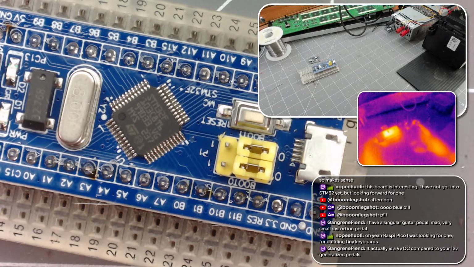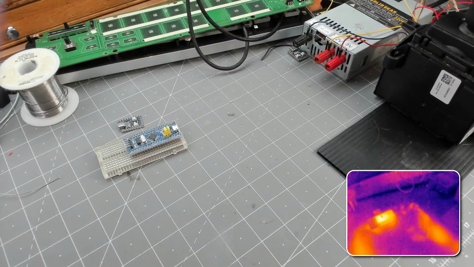Raspberry Pi Pico, too powerful for a majority of the kinds of projects that we do around here. I have a singular guitar pedal, very small distortion pedal. Yeah, and there's a whole lot about the electrical engineering, and you're getting into analog music stuff, which we have done on this stream for modular synthesizers. There's a lot of cool stuff.